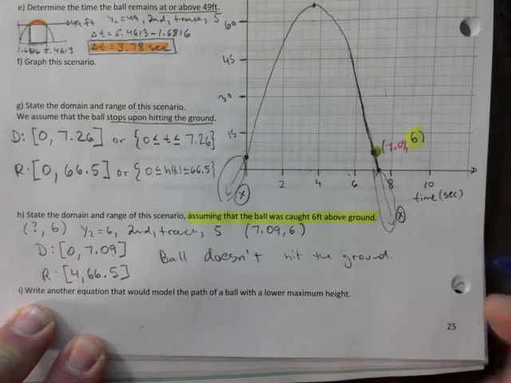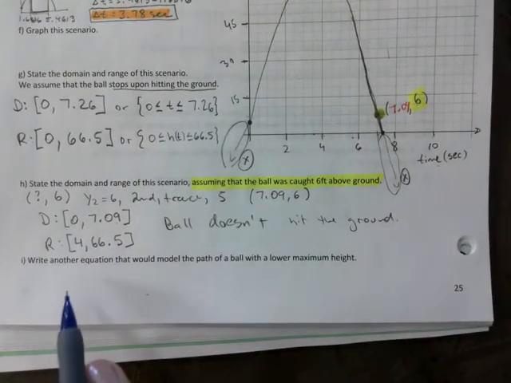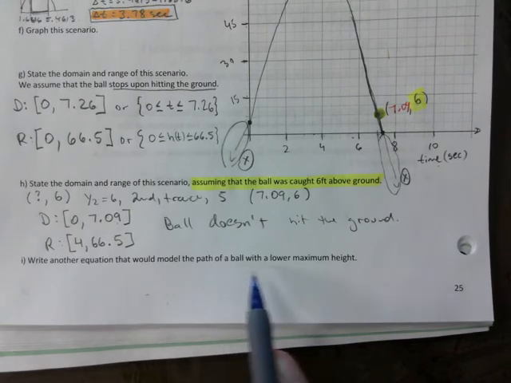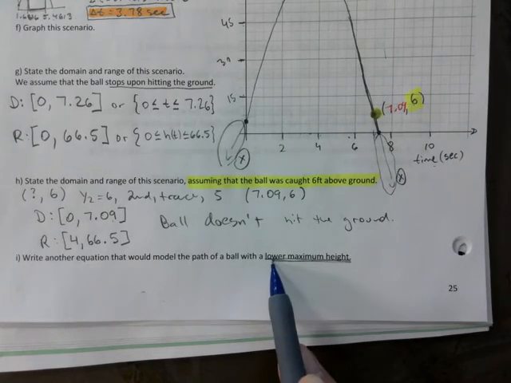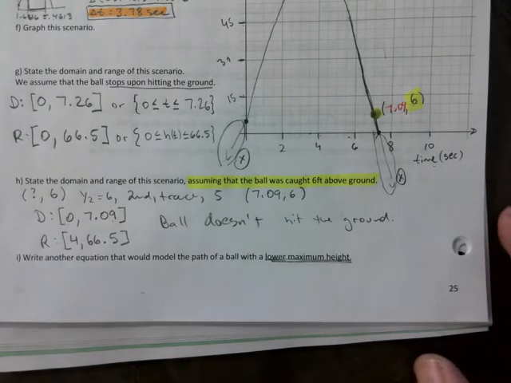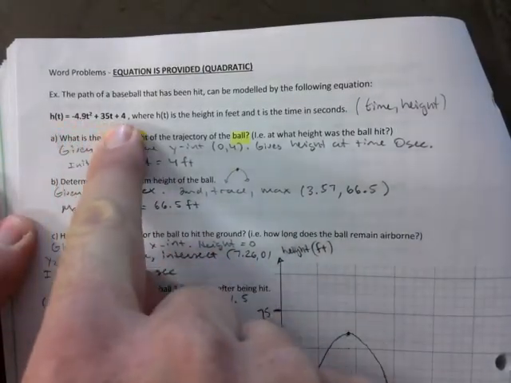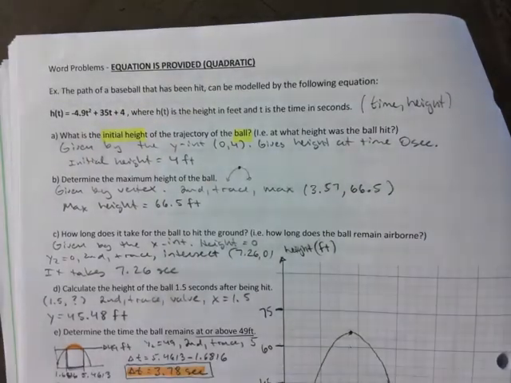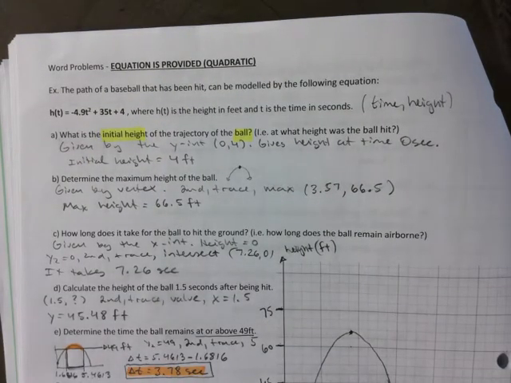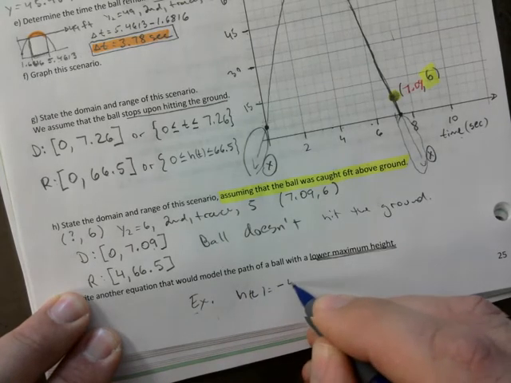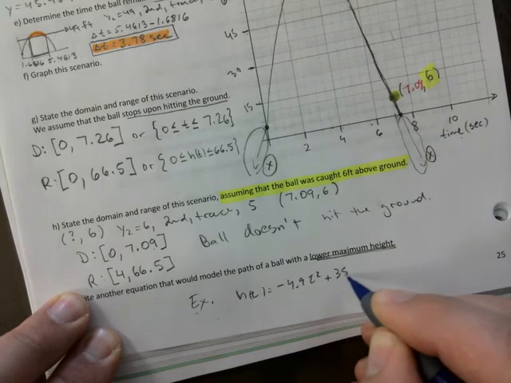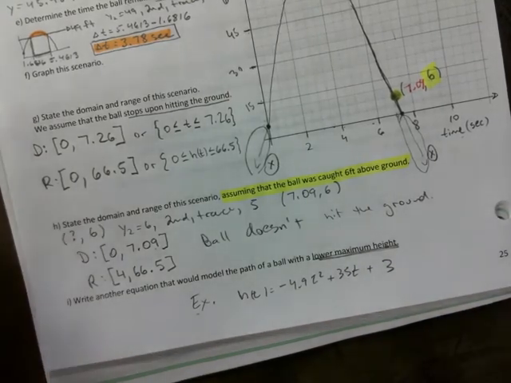And I know you're not going to write this down, but I want to talk about it. Write another equation that would model the path of a ball with a lower maximum height. What could you change to make that happen? The y-intercept, the last value here. If you wrote the exact same equation with a 3 at the end, it would bring the whole curve down, right, by 1. And so that would be a lower maximum height. So I'm going to do this real quick. Example, h(t) is negative 4.9 t squared plus 35t plus 3, right? So I highlighted that.